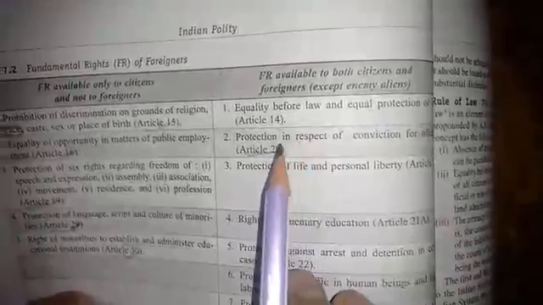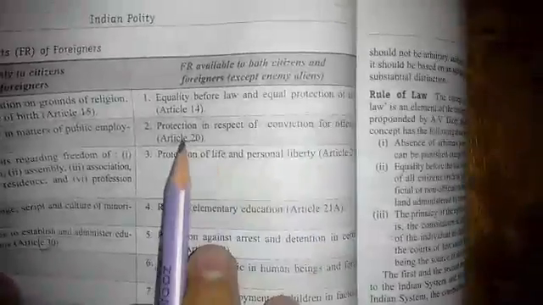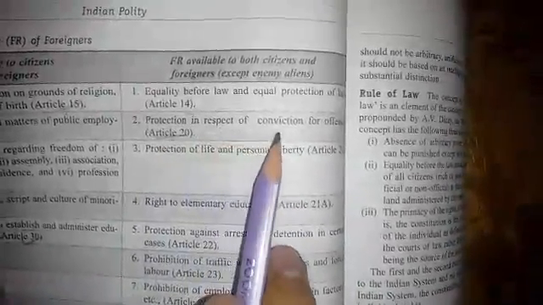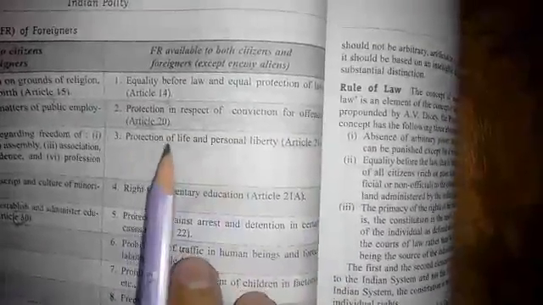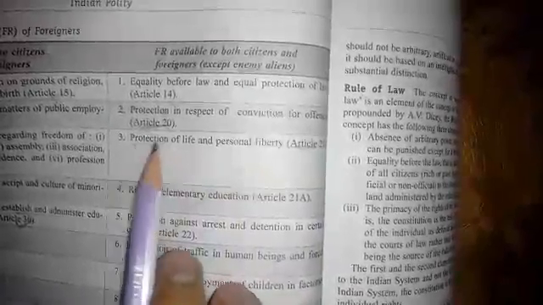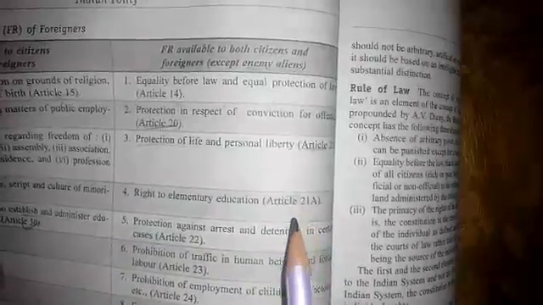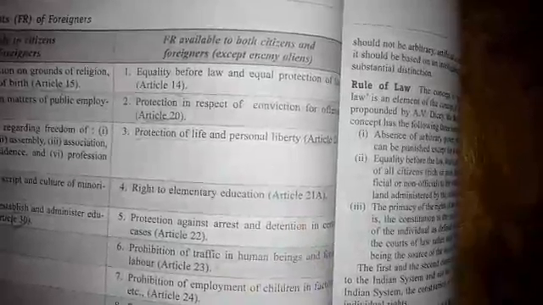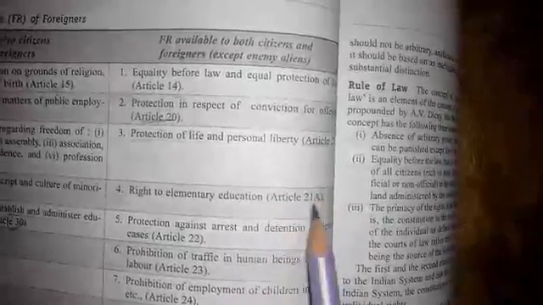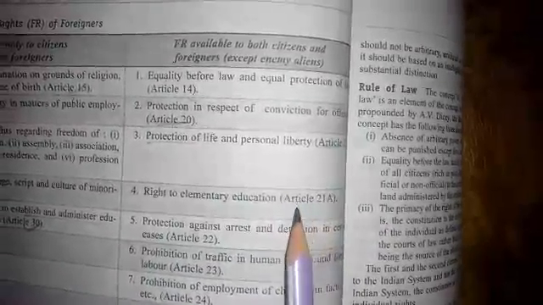Article 20 deals with protection in respect of conviction for offences. Next, Article 21 deals with protection of life and personal liberty. This article was already explained, no? I am just explaining fast, because we have to finish this chapter also. Article 21A deals with the right to elementary education. It is for foreigners as well as Indian citizens.